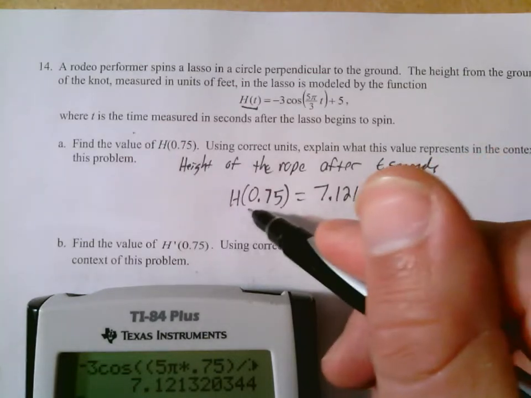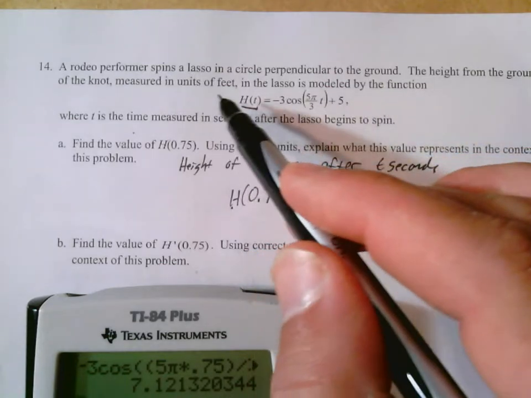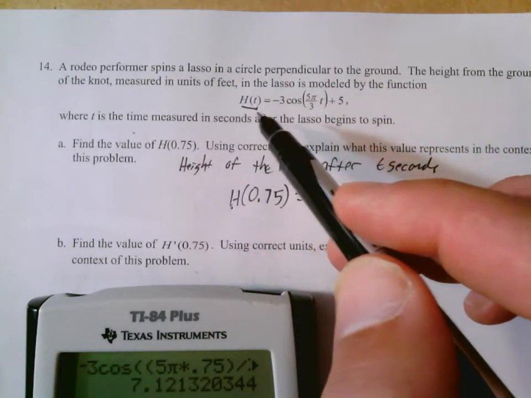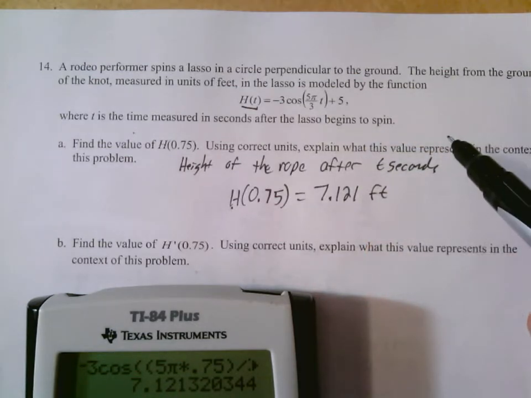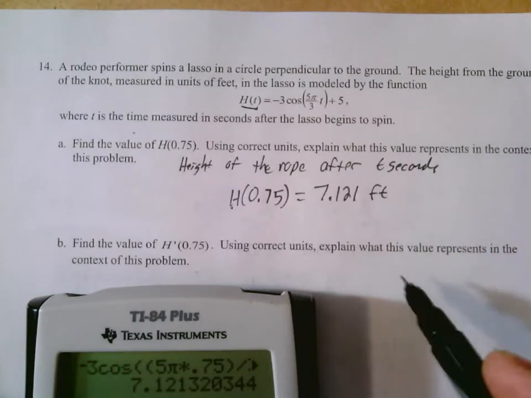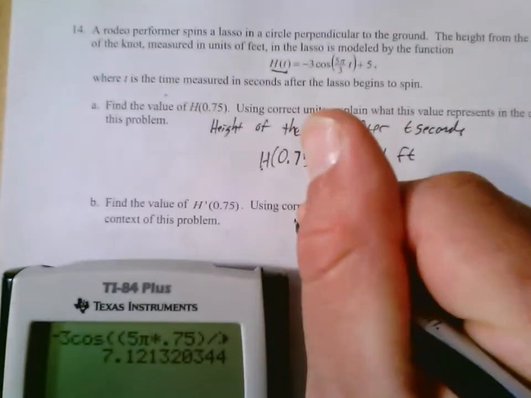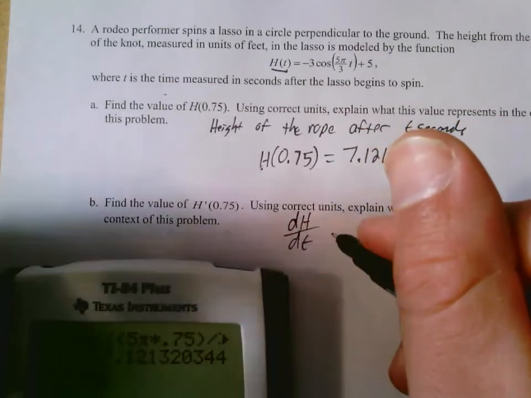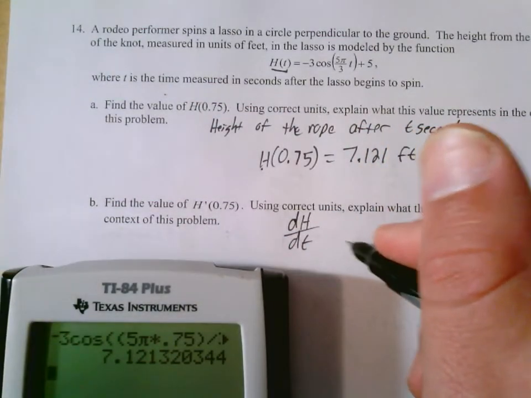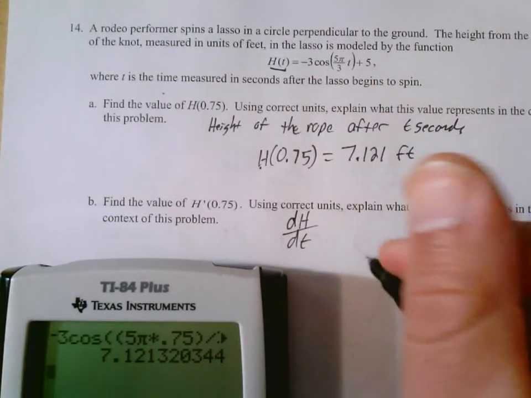So if this is the height off the ground and it is rising and falling, this is the rate that the knot, this is the rate of change of the height over time. So this is the rate the knot is either rising or falling, okay? Depending, because it's a trig function, so you know it's going to go up and down.